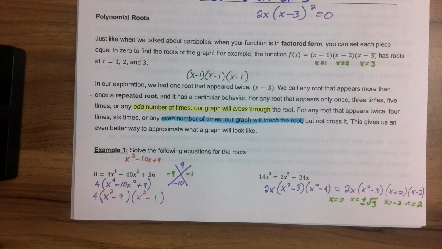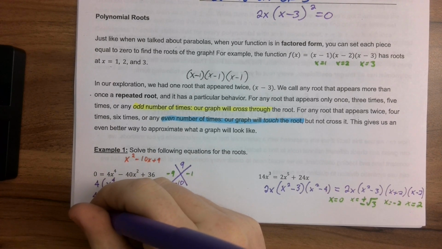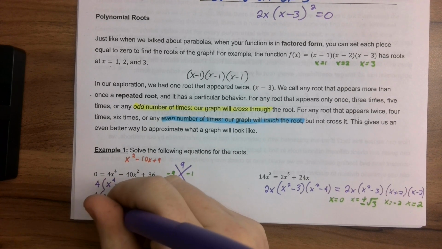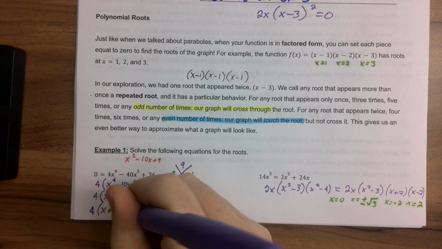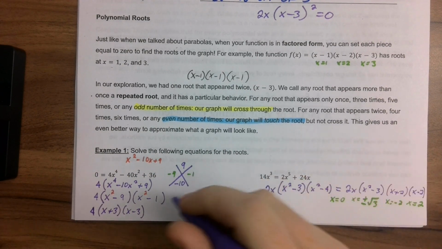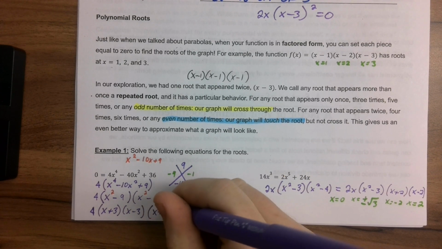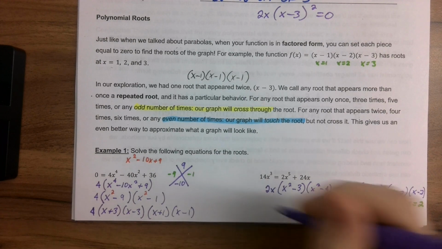All right. Down below, we can now factor these a little further. Why? Because these are difference of squares. X squared is a perfect square, 9 is a perfect square. So we can factor it as x plus 3, x minus 3. And since x squared and 1 are perfect squares, we can factor it as x plus 1, x minus 1.